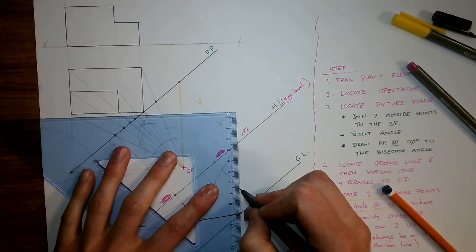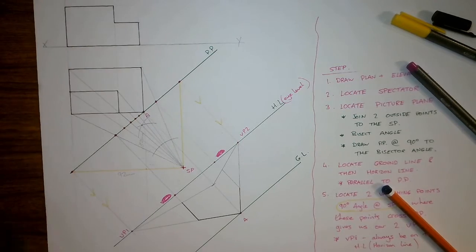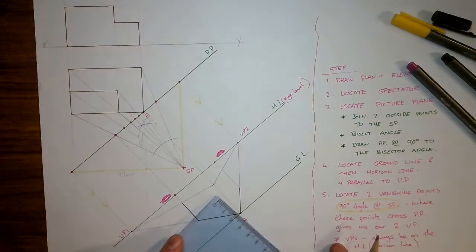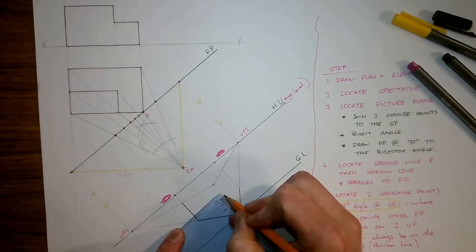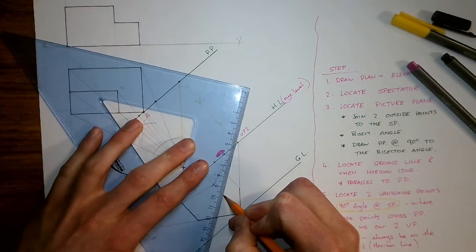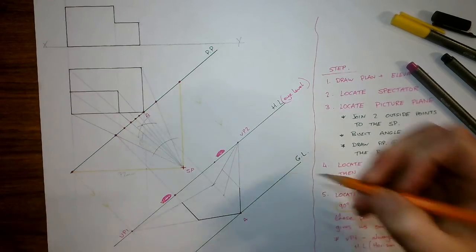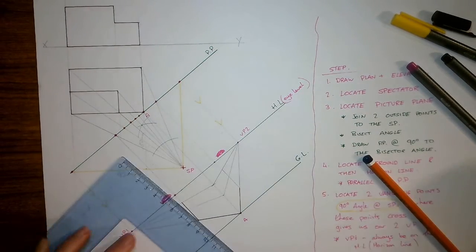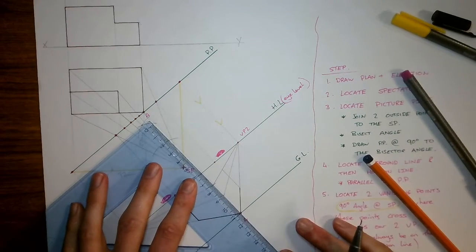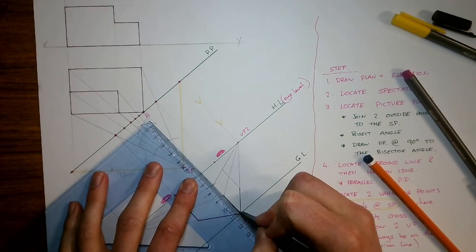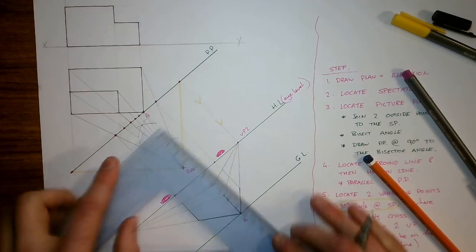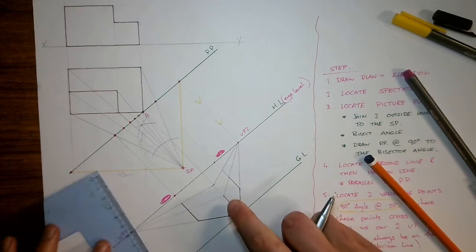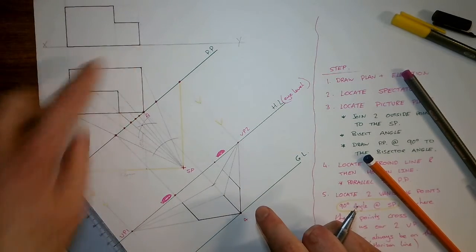So guys, we're nearly done. We'll be done now in 2 minutes. The height here of this part was 20, so I'm going to measure up there 20. Gives me that point. Again, I'm going to join that 20 point to VP2 and VP1. Then I know that the height of this corner, if you look back to your drawing, goes to there. That point goes to there. So these are the front corners.